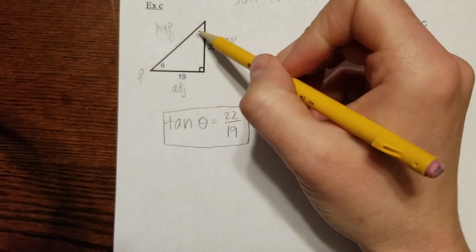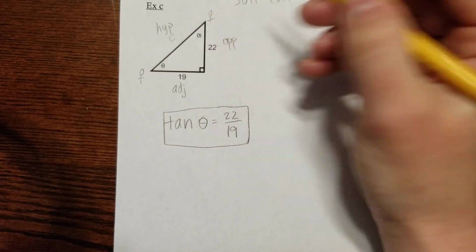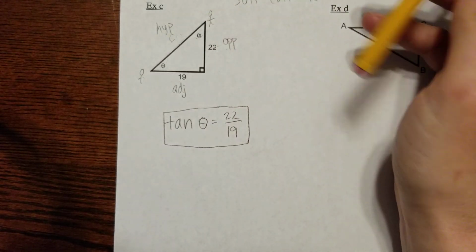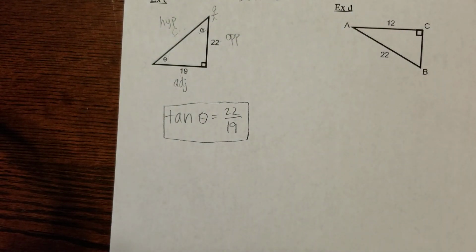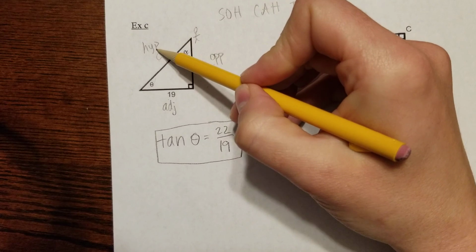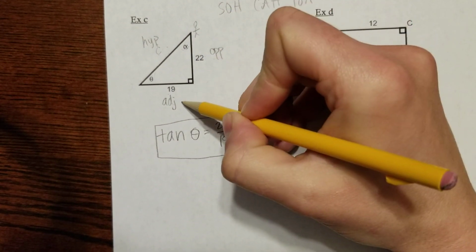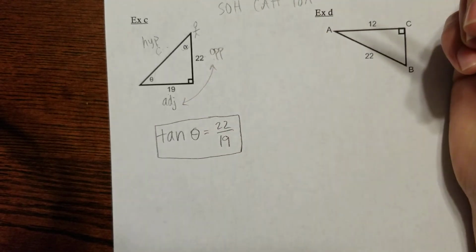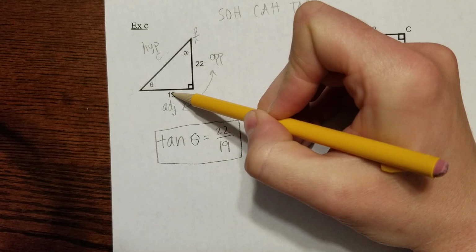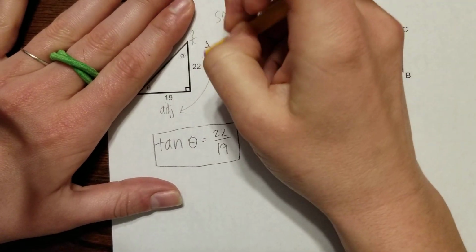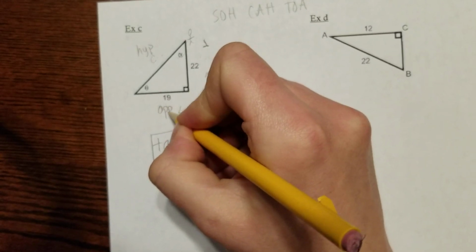So if I want to find alpha, I have to move Bob. So Bob has to stand over here. So what happens if Bob moves? Do any of our sides change? Well, hypotenuse will always be the hypotenuse because it's always across from the right angle, but won't the opposite side and the adjacent side be switched now? Because opposite of alpha now, all the way across from alpha, is the 19. So in this case, we're going to have to switch these bad boys. So here's opposite now and adjacent.